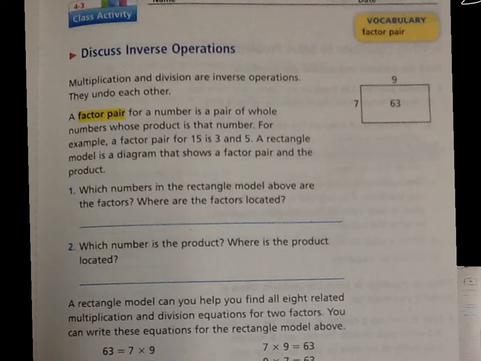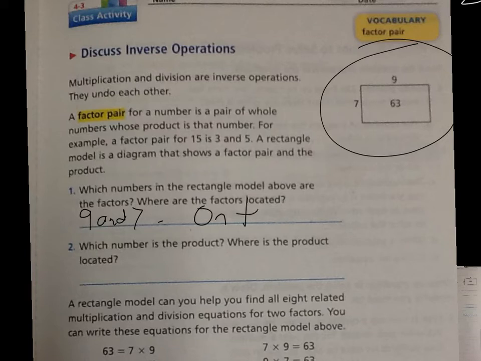Okay, so the rectangle model here that we have, which numbers in the rectangle model are the factors? Okay, you should know this. 2 factors equal a product. So hopefully you know that 9 and 7 are the factors. And where are the factors located? They're located on the sides. This is very similar to area. It's an area model. So which number is the product? Hopefully you know 63 is the product. And the product is located inside the rectangle.